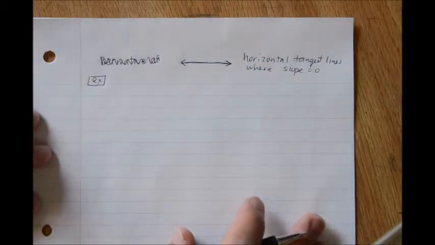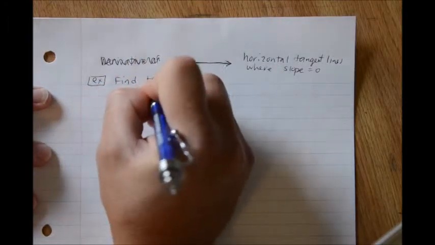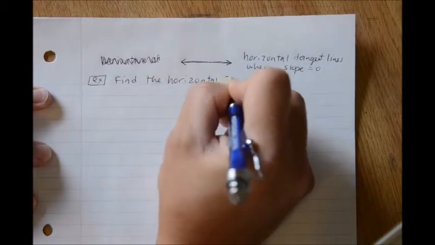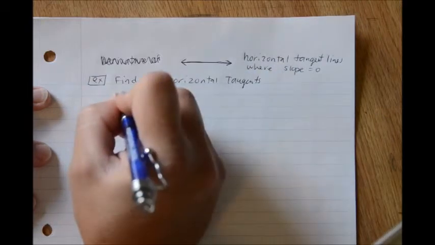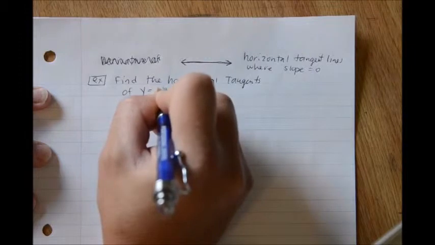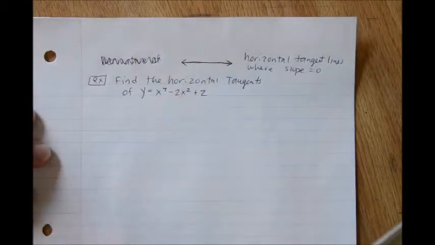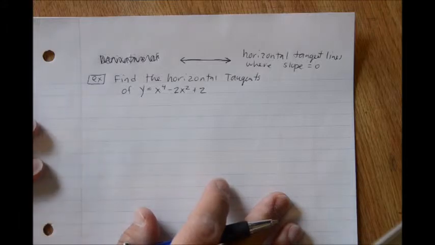But right now, let's just say, so we can find the horizontal tangents of y equals x to the 4th minus 2x squared plus 2. Okay, so we're not going to talk about the whole application yet, but let's first show that we can find anywhere where it has a tangent that equals 0.